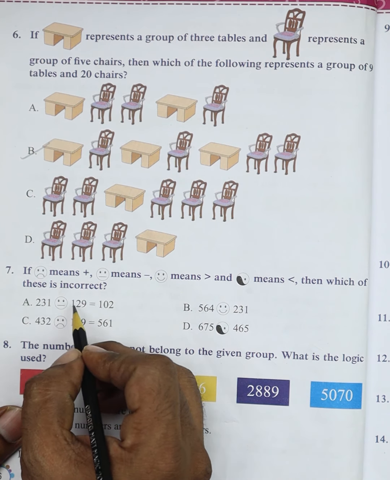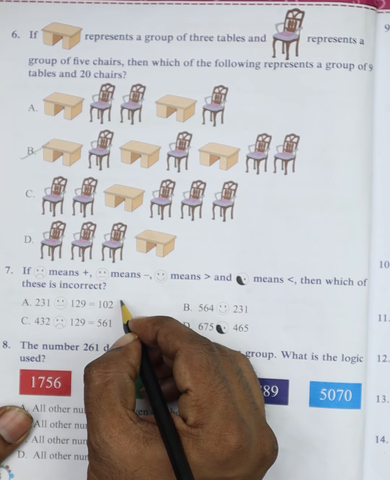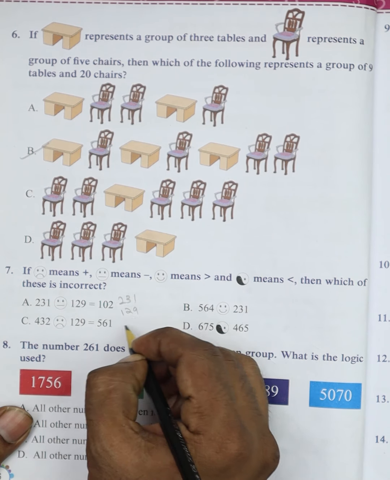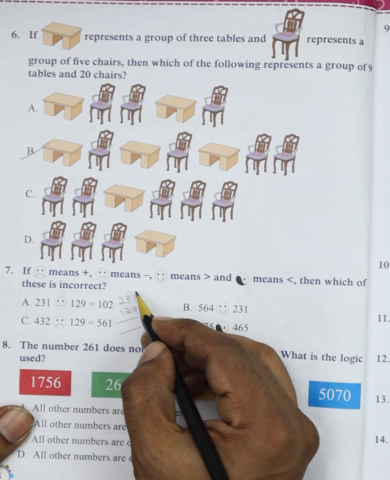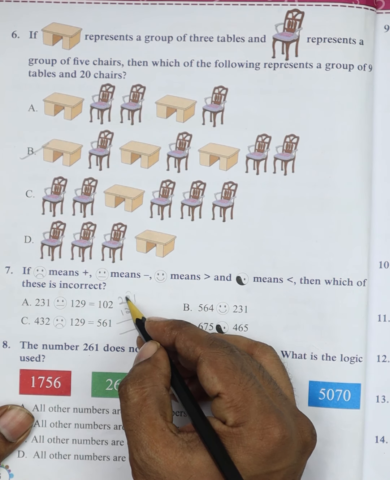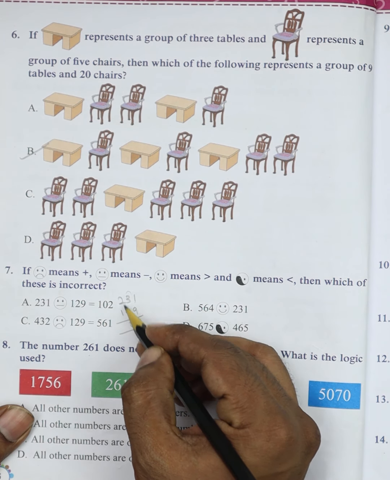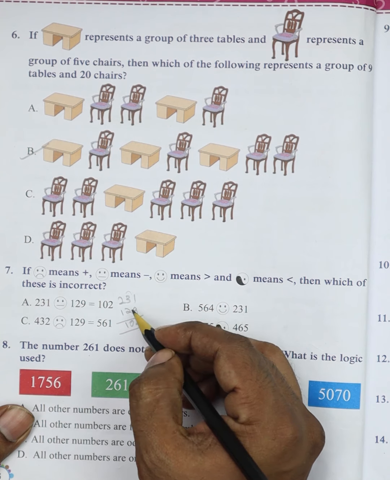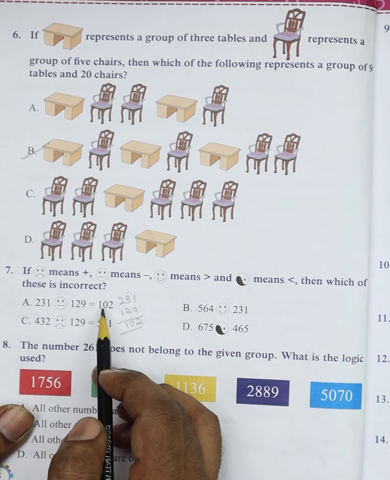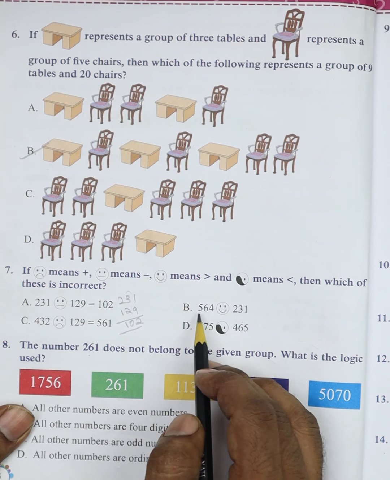Neutral means minus here. So 231 minus 129. So 3 minus 2 is 1, 2 minus 2 is 0, 1 minus 1 is 0, giving 102. So A is correct. So 231 minus 129 is 102. So let's look at B.